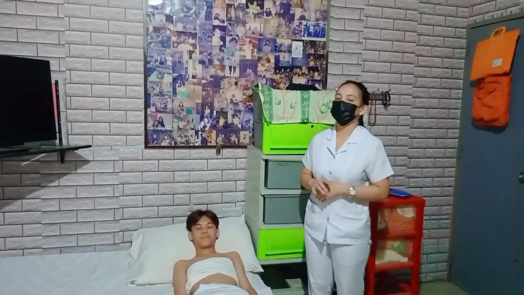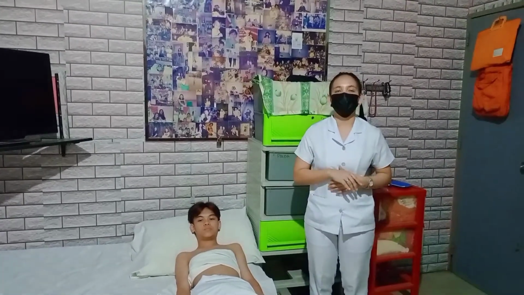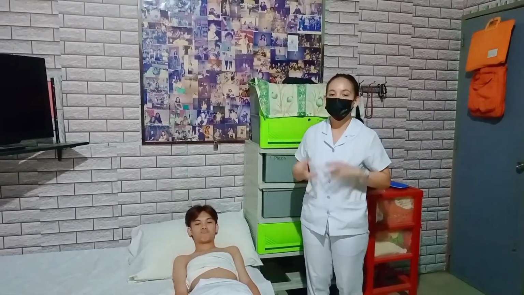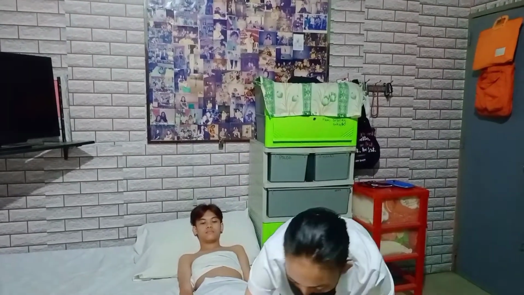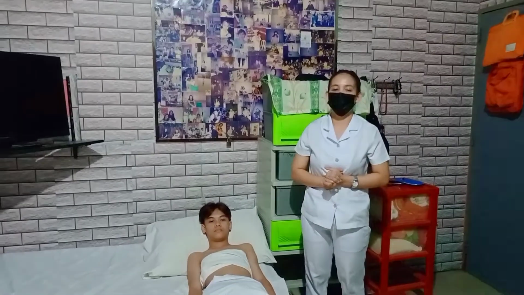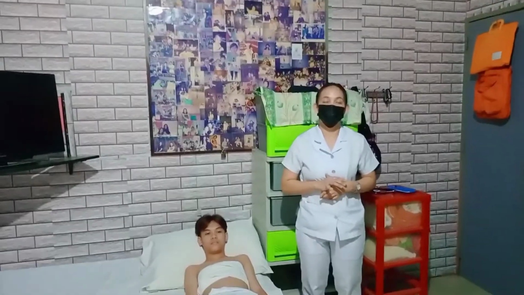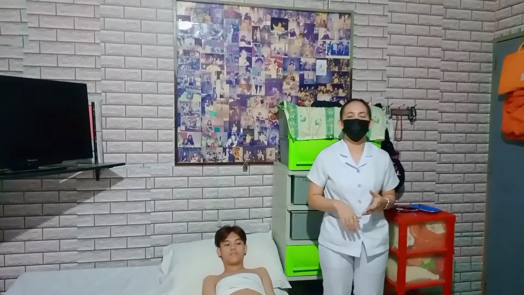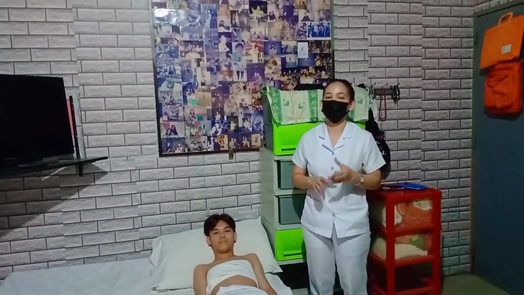So now I'm going to position my client in a supine position and cover the upper and the lower parts of his body, leaving the abdomen exposed. Since I've already done it, I'm covering the lower part and the upper part of my client. The rationale for that is to avoid unnecessary exposure of the body of my client. The next thing that I'm going to do is palpate the non-tender abdominal quadrants.